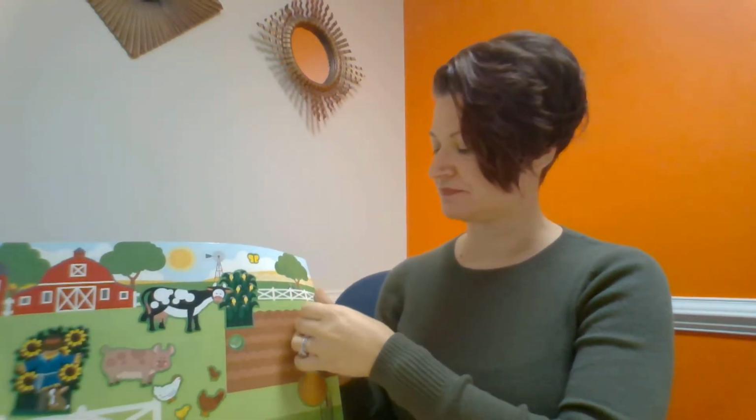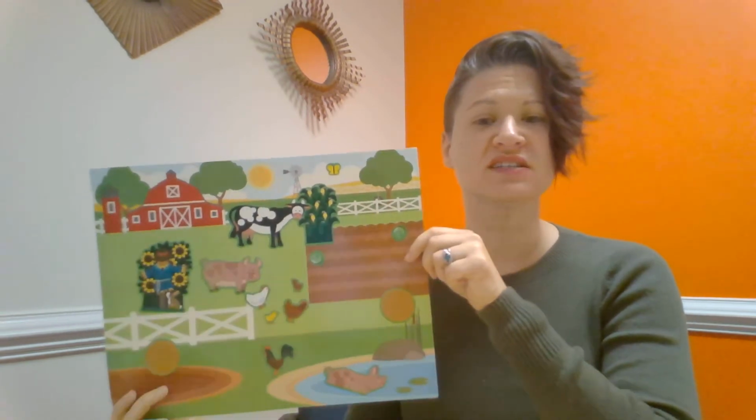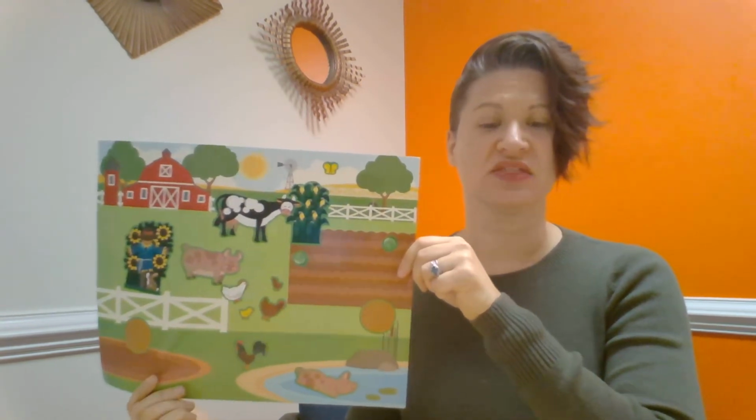We can also practice taking things off the board, right? These are little sticky clings. Putting them on and taking them off can be practice with some fine motor skills. So there's lots of different ways that we can use these.